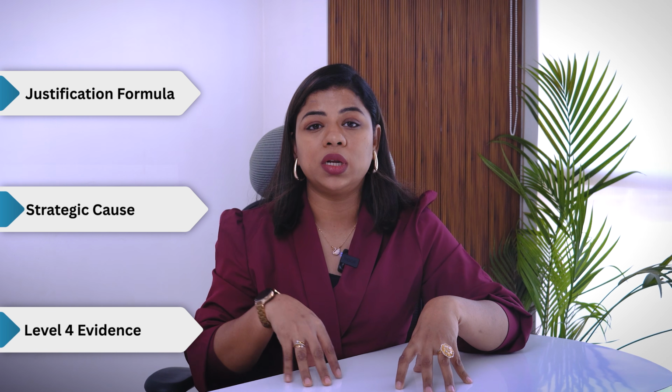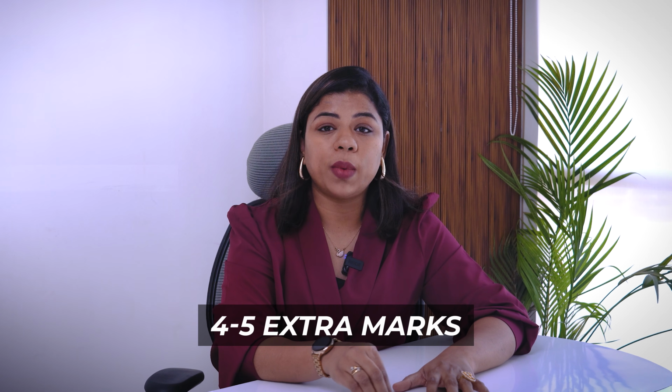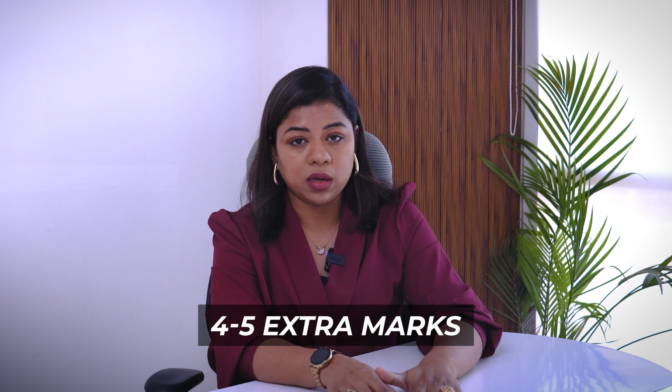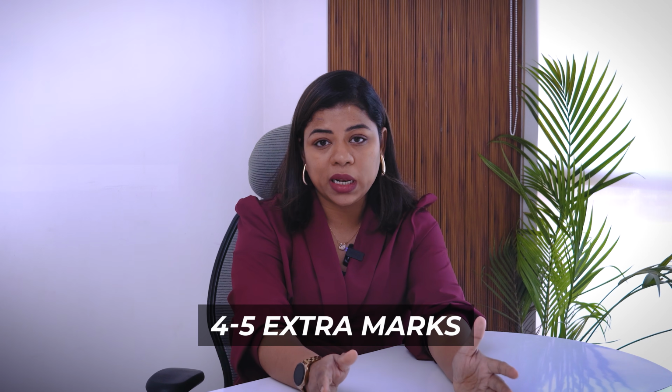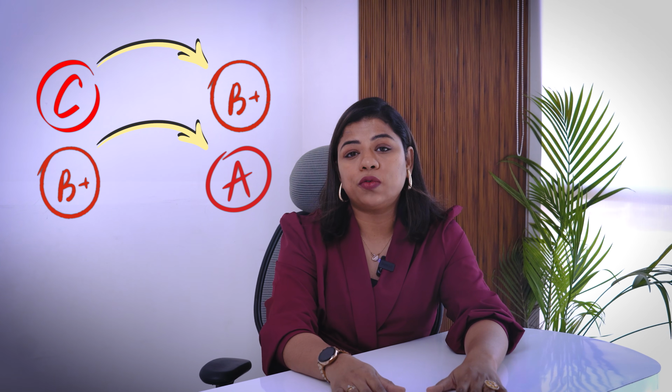to create consistently supported arguments that Cambridge demands. Students who apply this structured approach typically gain 4 to 5 extra marks on question 1D, which is approximately a jump by a grade, that is from C to B or B to A according to marking thresholds, just from knowing how examiners mark you.